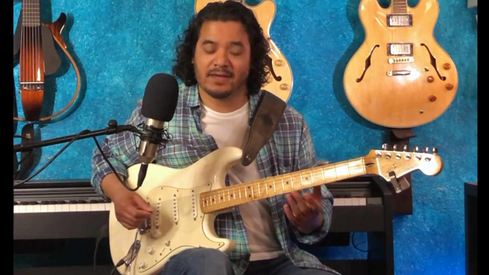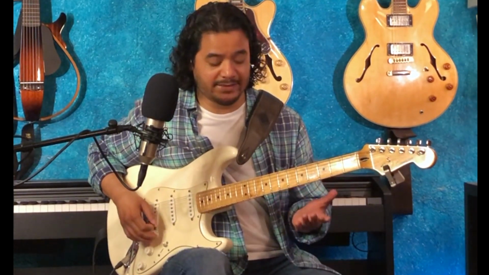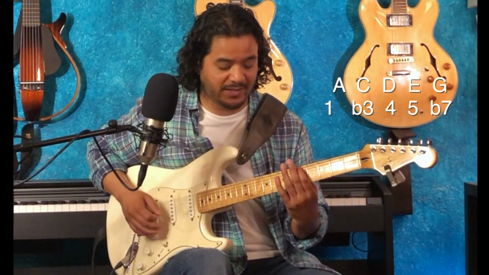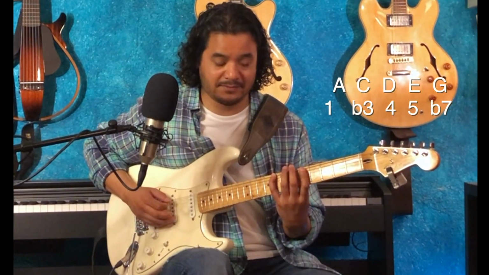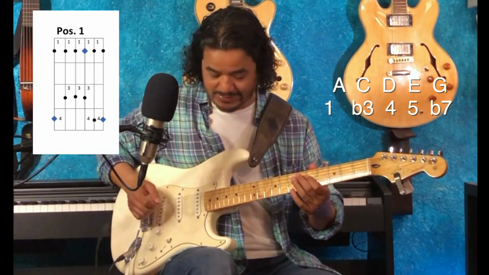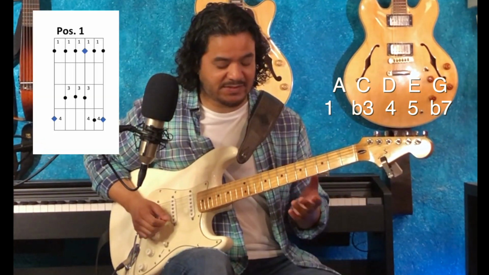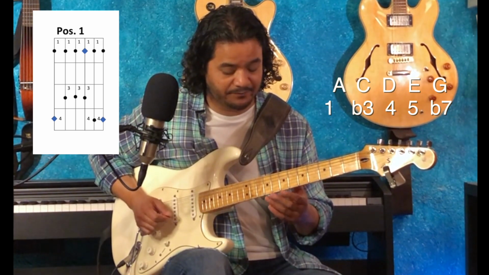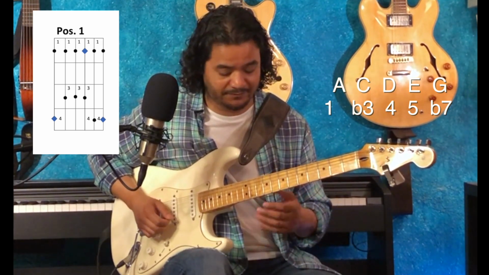Since we are in the key of A, let's take a look at A minor pentatonic. So A minor pentatonic would be A, C, D, E, and G, right? This is the most common pentatonic scale, and it's very useful.